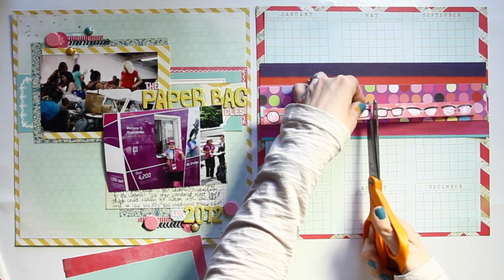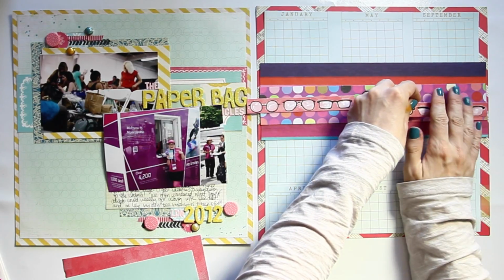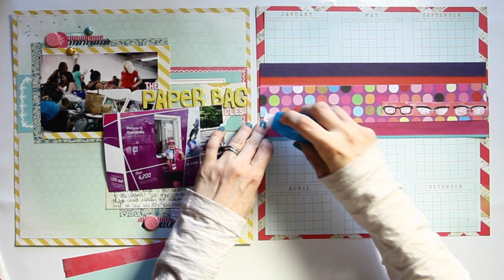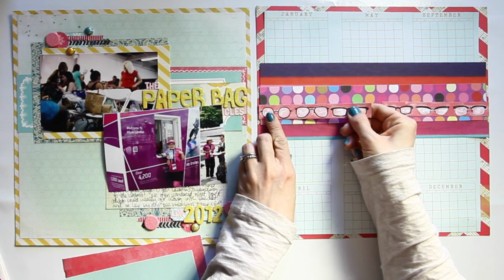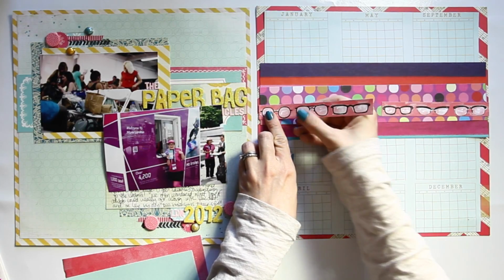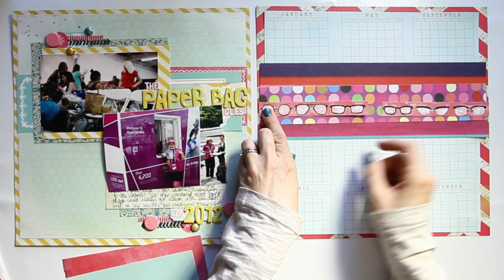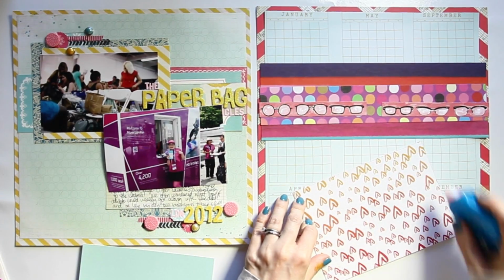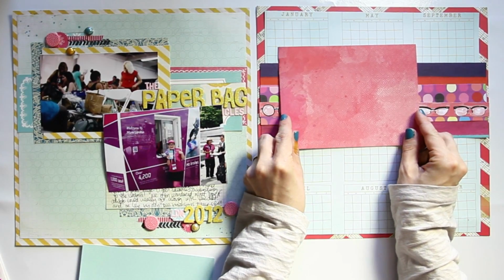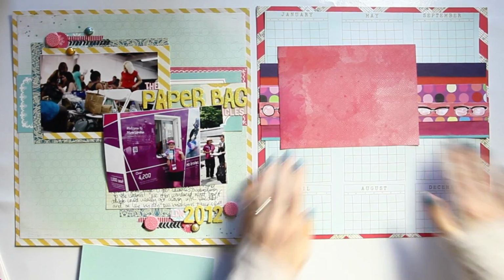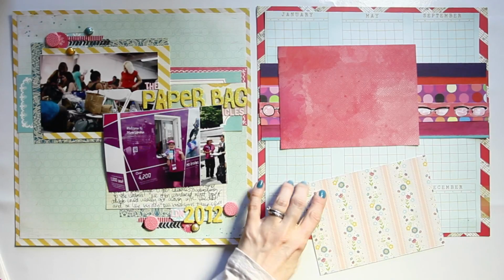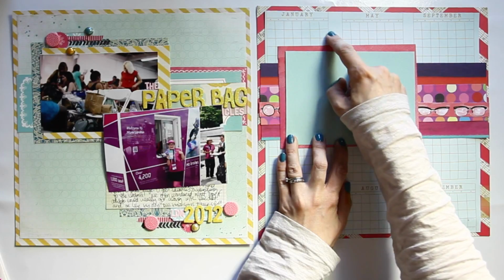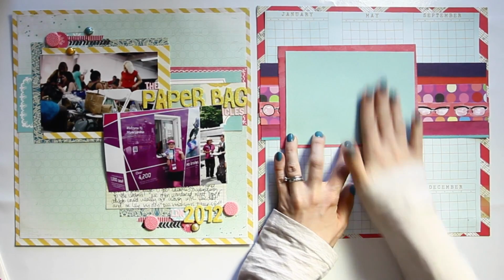The way I've cut that one, this one is a little shorter than I expected, so I'm just going to cut it in the middle where it's not going to show, because that will be covered up by the photo. Then 2 big boxes to go behind the photo. Putting the pink in the back so that I have that contrast between this aqua and that aqua. And then the photo on the top.